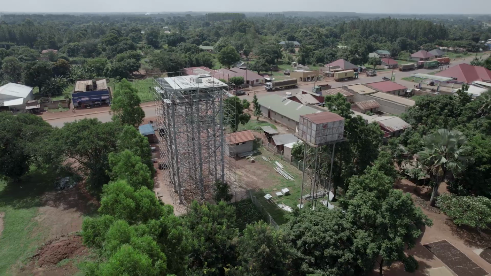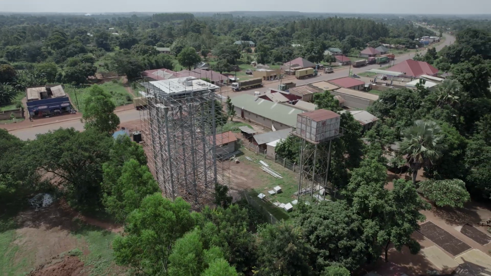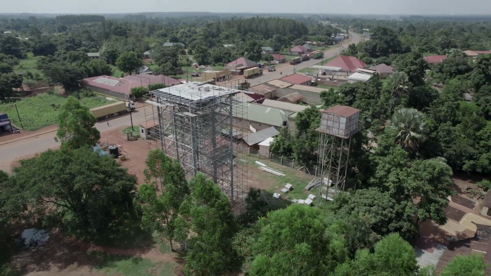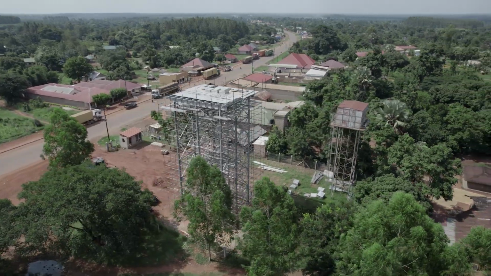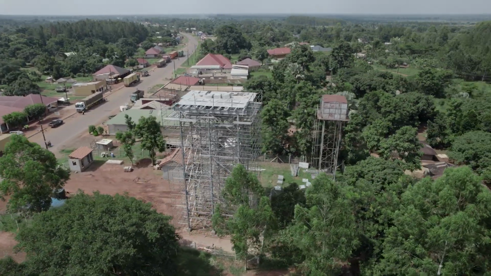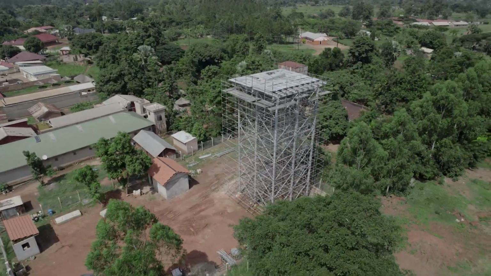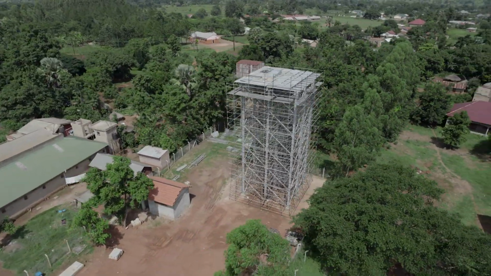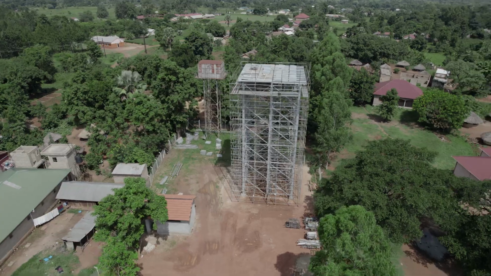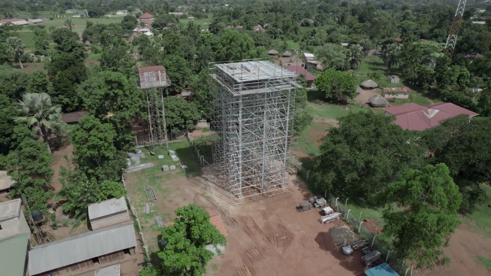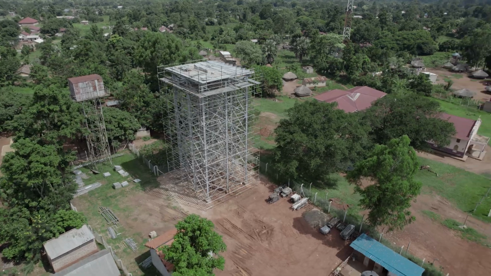Kamdini also has structures: the chlorination and the guardhouse. The elevated tank is 75% complete. Water transmission is 22%. The trenchless crossing has been done. It's just a matter of connection now. So largely, Kamdini is about 60% complete.